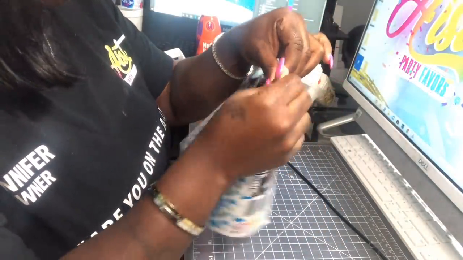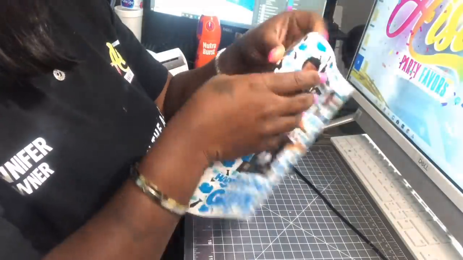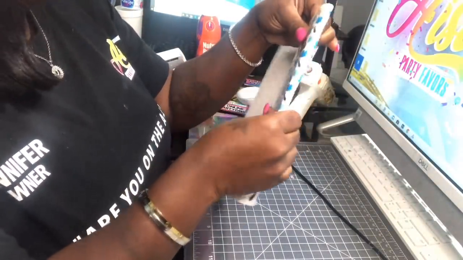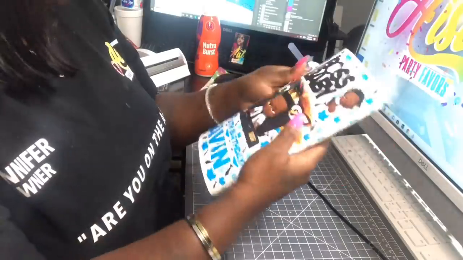So, the first thing that I'm going to do is I'm going to go ahead and fold my chip bag and make some creases, and then I'm going to go ahead and seal them off, all right?